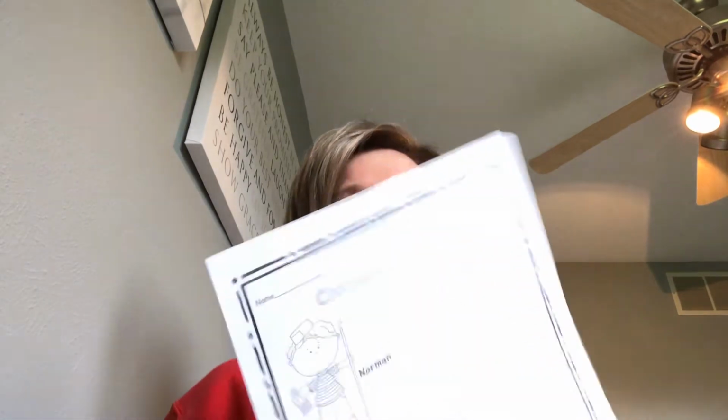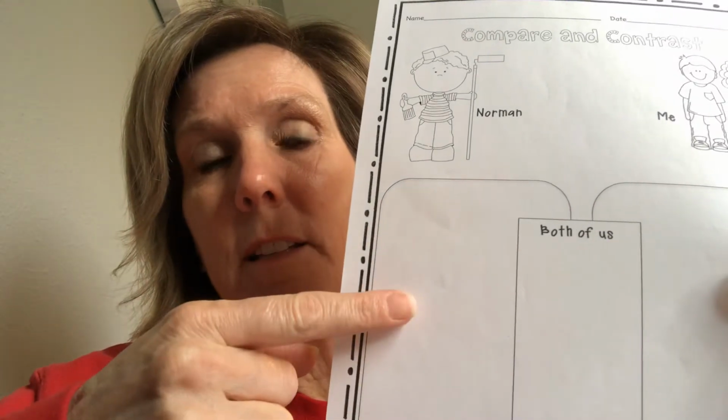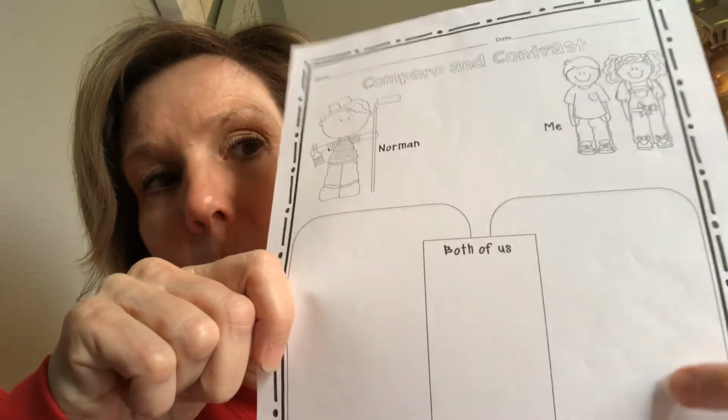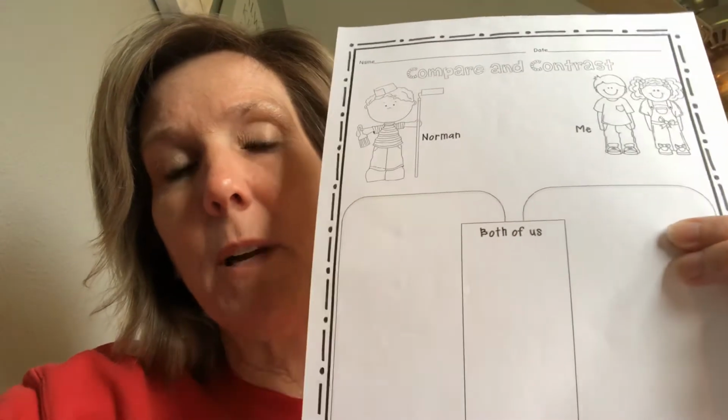Maybe think about some characteristics on the inside that make you like Norman. And then you are going to tell me how you are different from Norman. And I want the same things. Don't say that Norman is wearing a striped shirt and you're wearing a red shirt. I want you to think about things from the inside, character trait things. And see if you can come up with 3 things for each part of the Venn diagram, okay? So 3 things on how Norman's different than you, 3 ways you're different than Norman, and 3 ways that you're both the same.